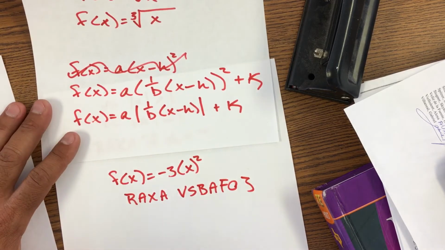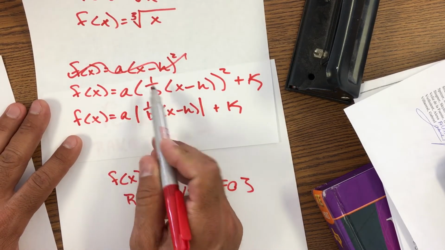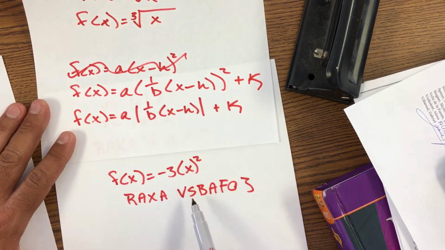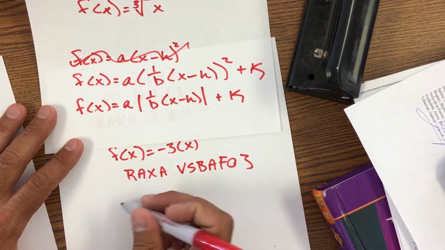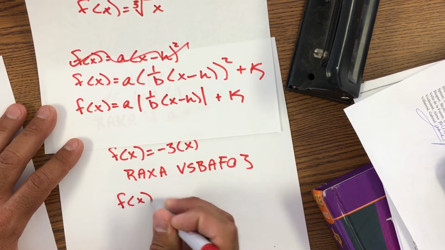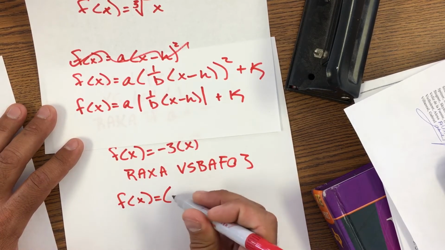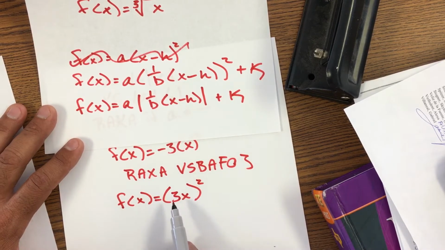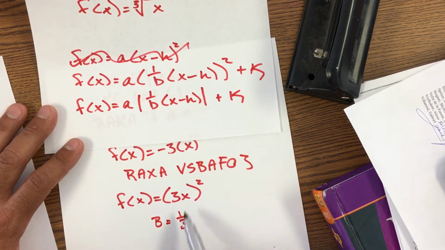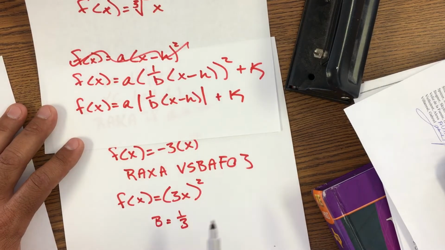Now the b value is a little bit weird because it's 1 over b. So the number that I see here is actually the inverse. So if I have f of x equals (3x) squared, this 3 isn't b. B is the multiplicative inverse of this, which means that b is really 1 over 3. So if b equals 1 over 3, that means that the absolute value of b is less than 1.